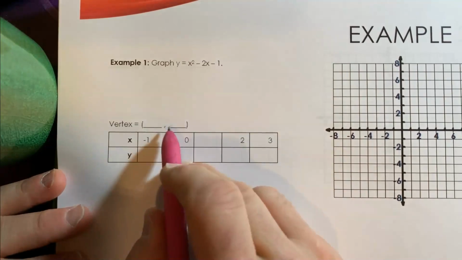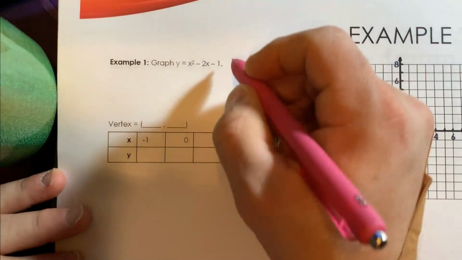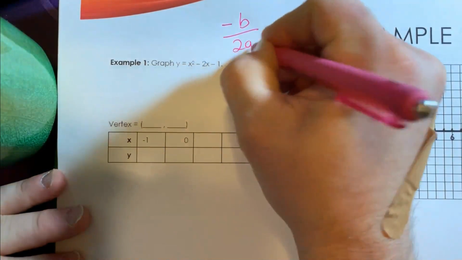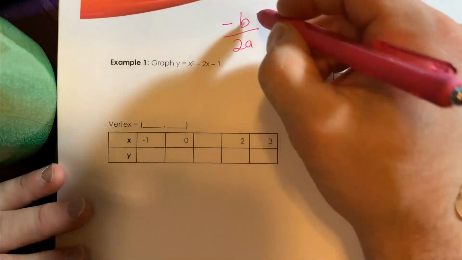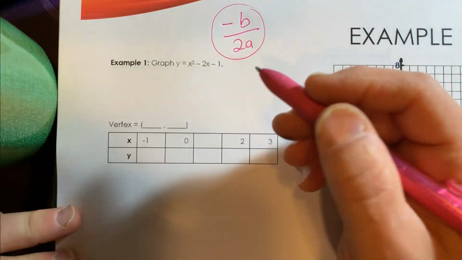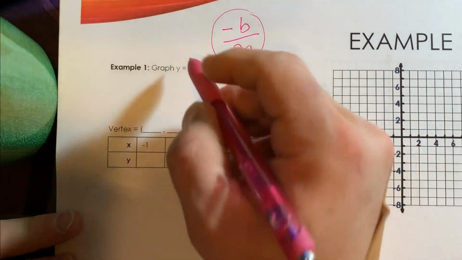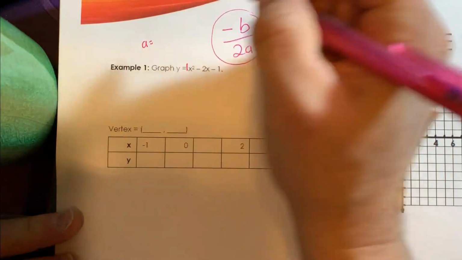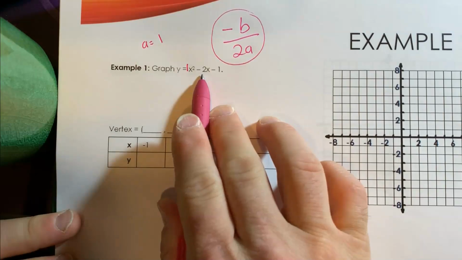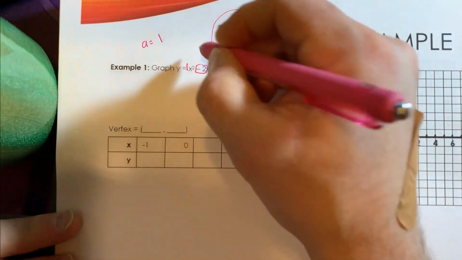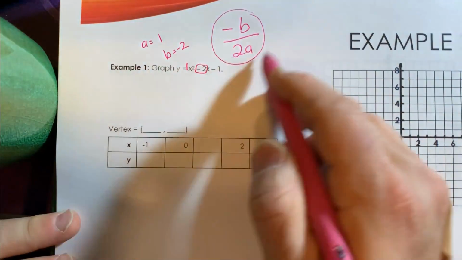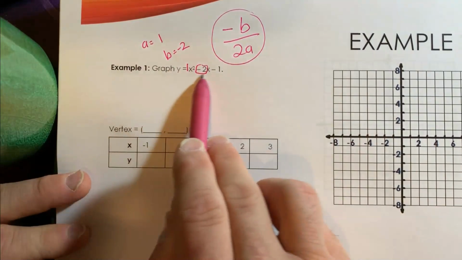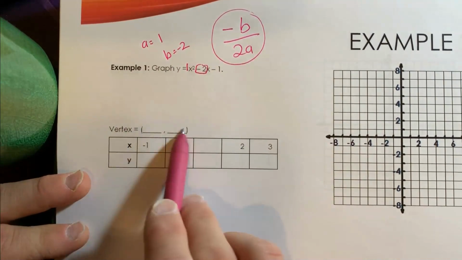So the first thing I'm going to do is find my vertex. The way I find my vertex, if you remember, is using that formula, negative b over 2a. First, I need to identify my a and b. In this equation, my a is going to be 1 because there's no coefficient there. So a equals 1. And my b is going to be negative 2. See it here? b equals negative 2. Now, I put that into my formula to get x. Once I get x, I have to put x back into this equation to solve for y.